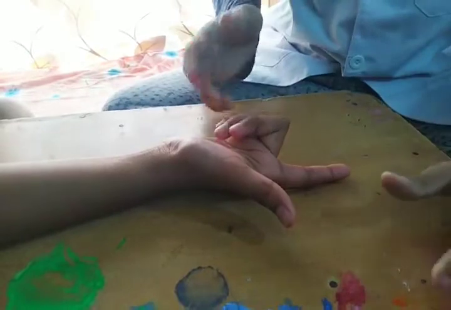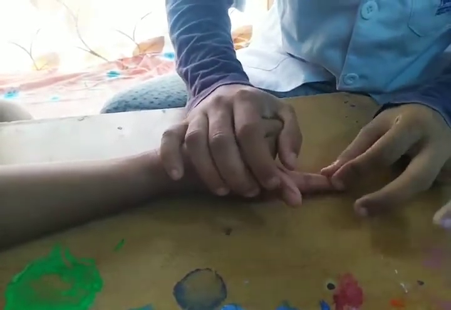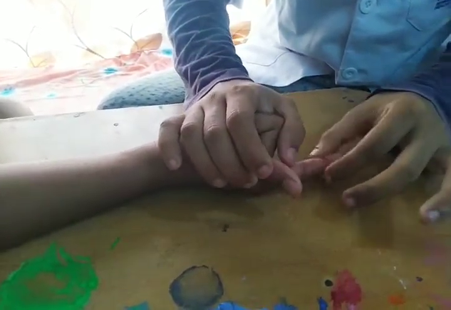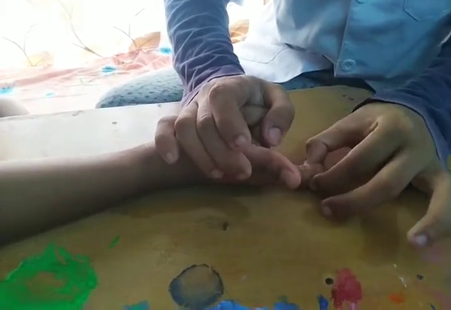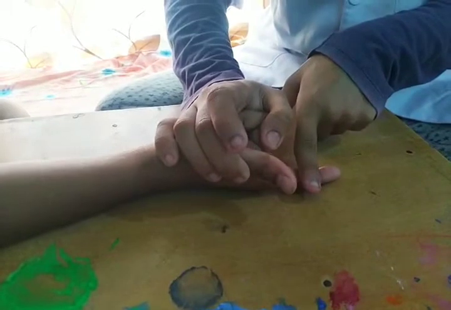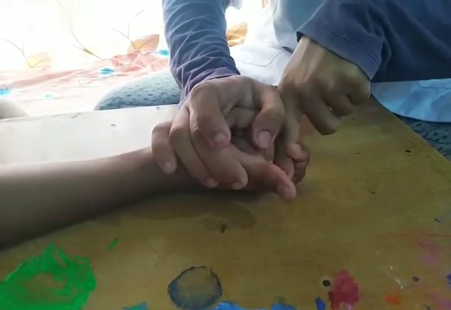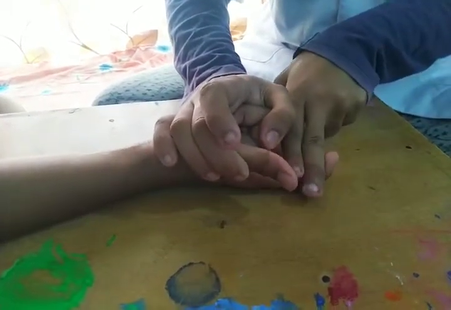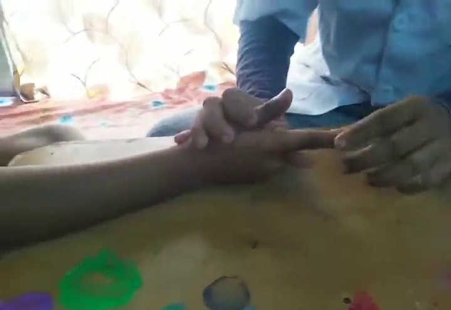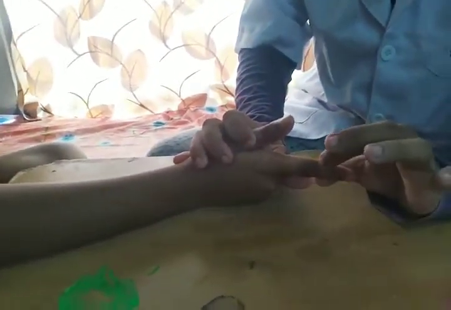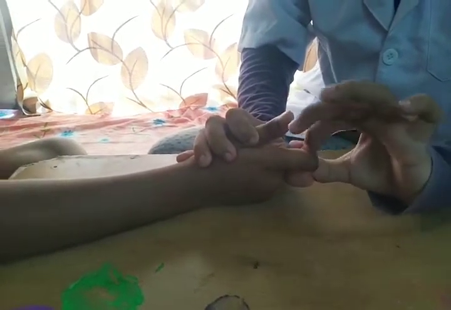So it is clear to everyone, I hope. We just hold it and please do. Yes, this is grade 3, minimum resistance gives grade 4, maximum grade 5. This is DIP. Now the same thing you will do: we hold the distal phalanges.